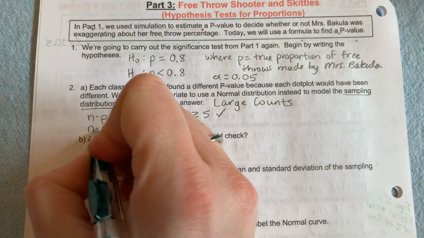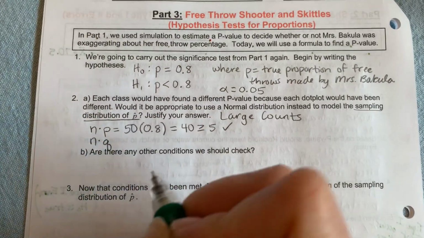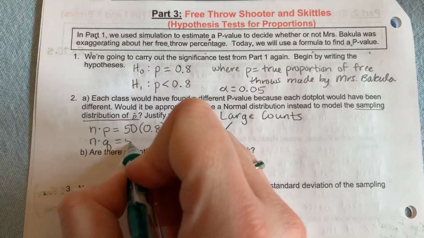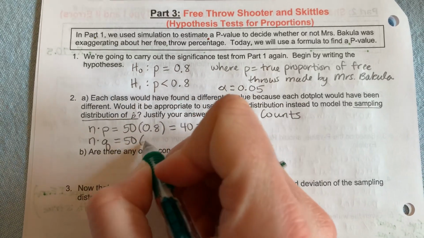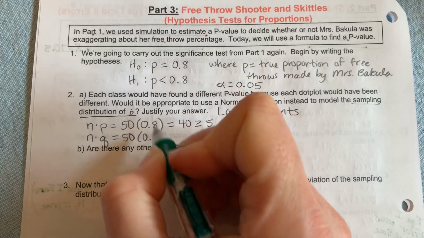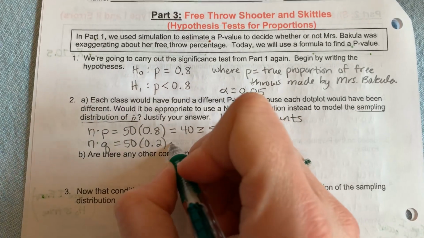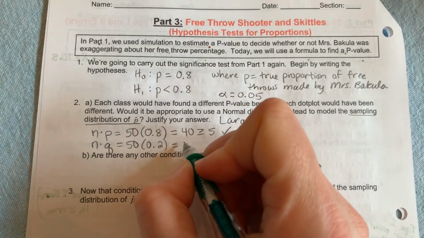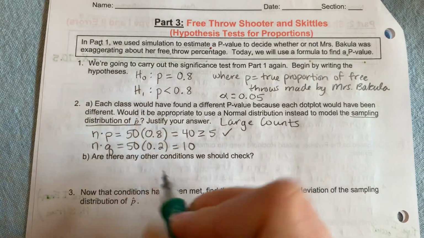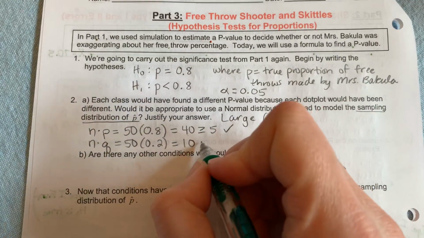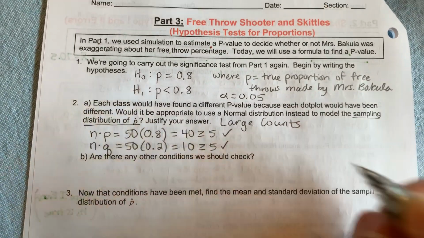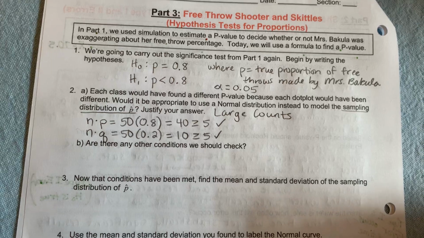And then we have to check n times q. So n times the proportion of misses, which if the proportion of makes is 0.8, the proportion of misses is 0.2, right? 1 minus 0.8 is 0.2. And of course, if 40 of them were makes, then 10 of them must be misses. I could multiply this out, but I would get 10. And that's greater than or equal to 5. So the large counts condition is met.